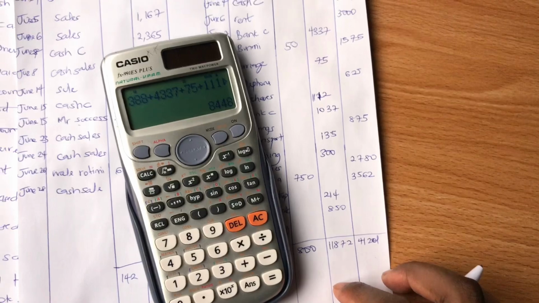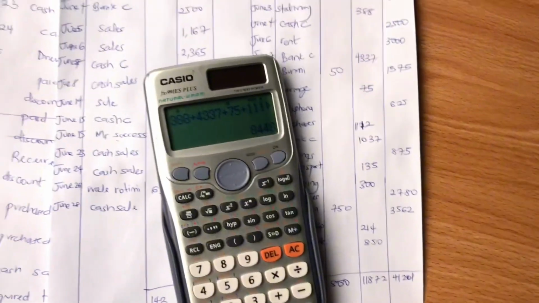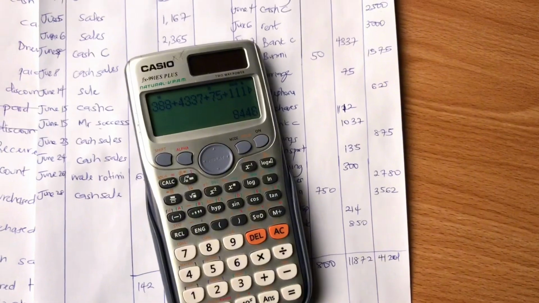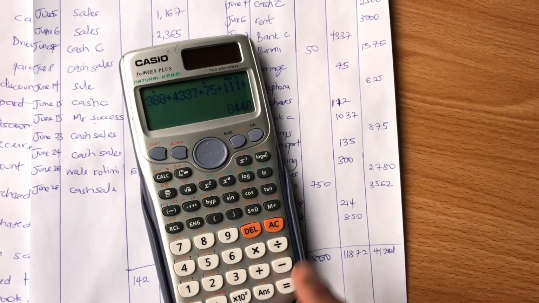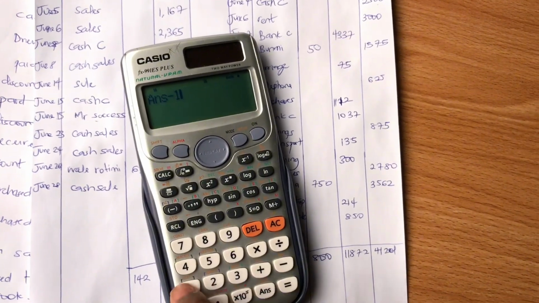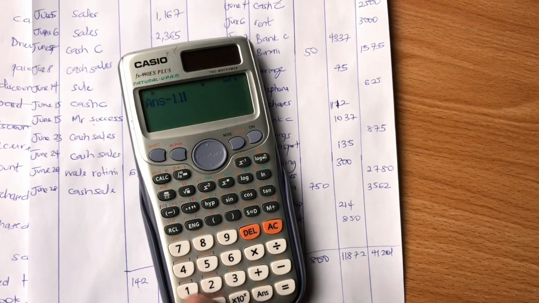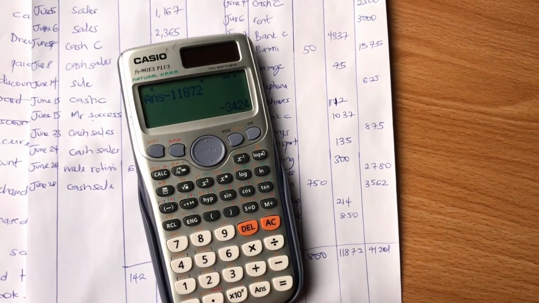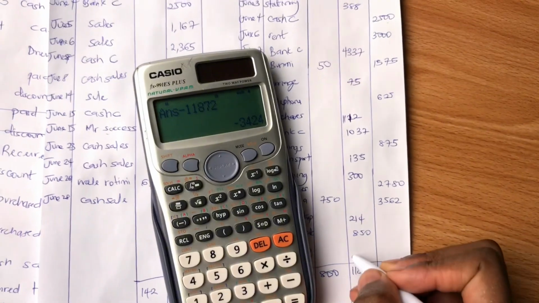We have 8,448 naira. So I want to find the difference between the debit side and the credit side to get the balancing figure. So we subtract it from the debit side, which is 11,872. So we're going to get 3,424.